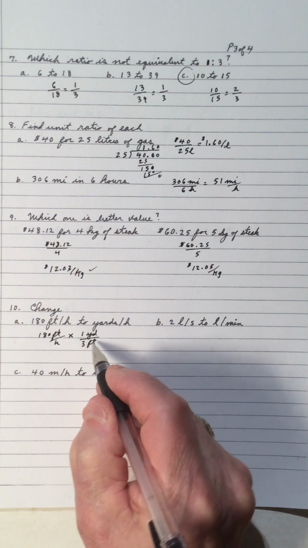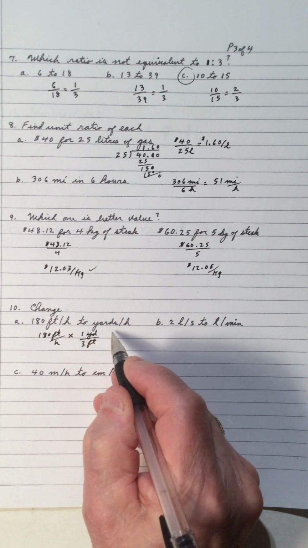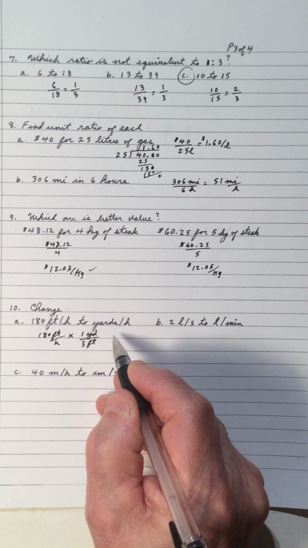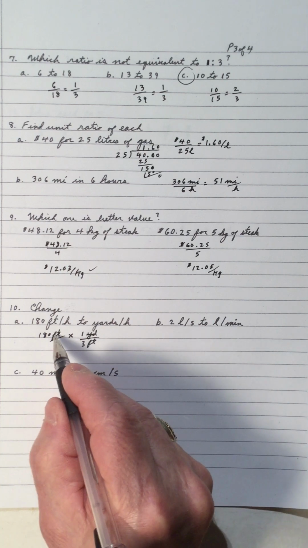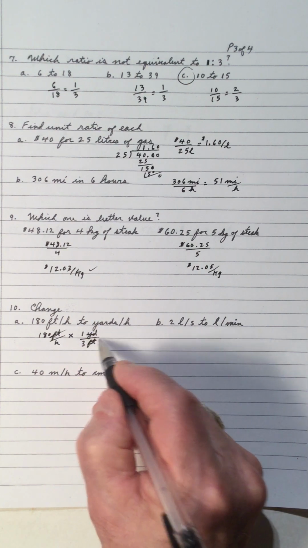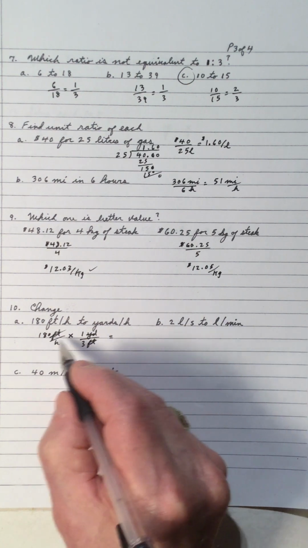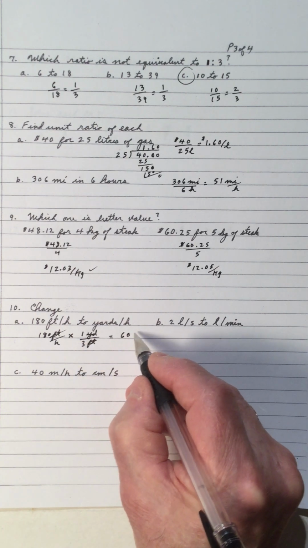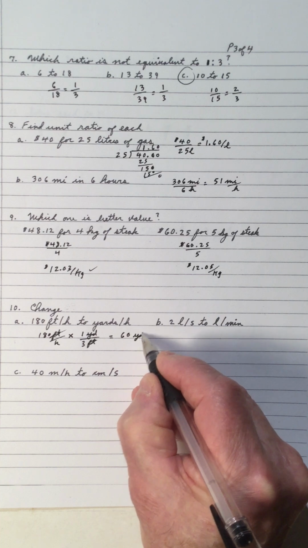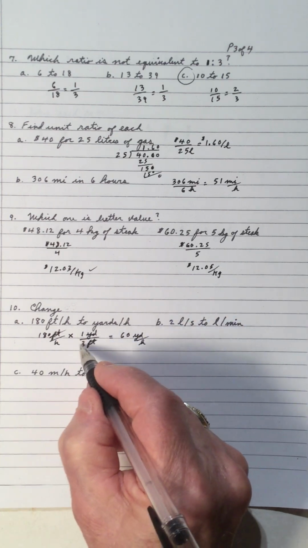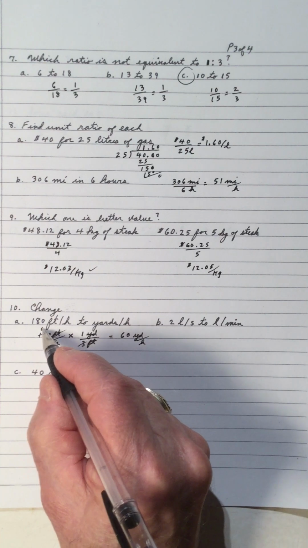So notice that we could have 3 feet over 1 yard, or 1 yard over 3 feet. But because feet is on the top here, I need feet on the bottom, so feet can cancel out. So 3 into 180 is 60. So 60 yards per hour.